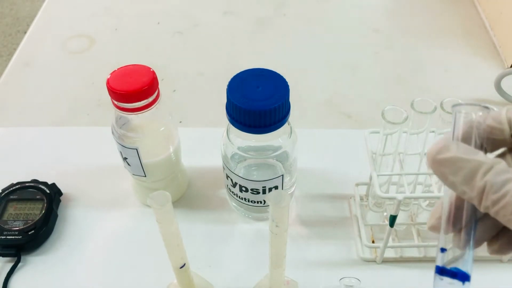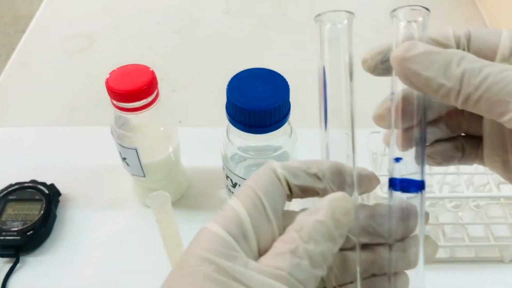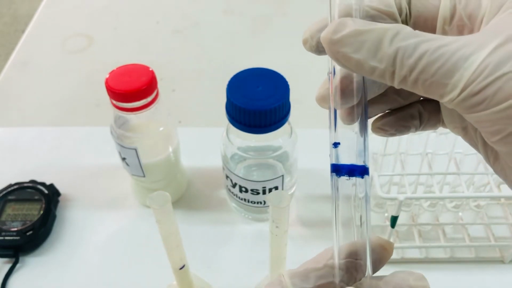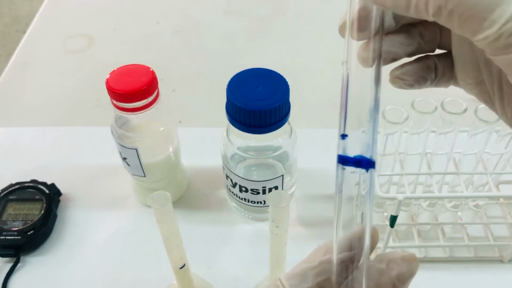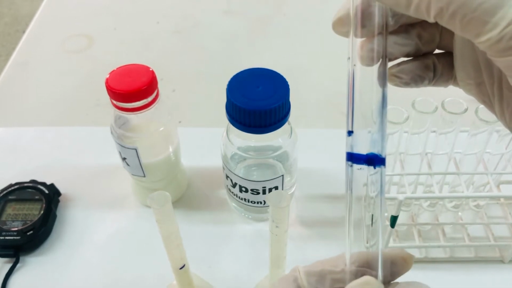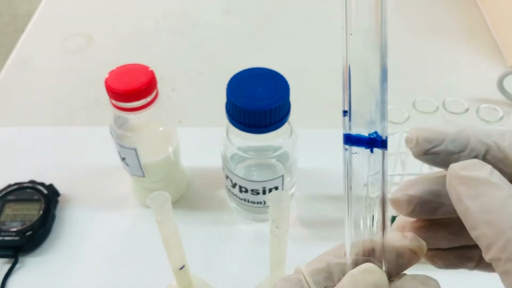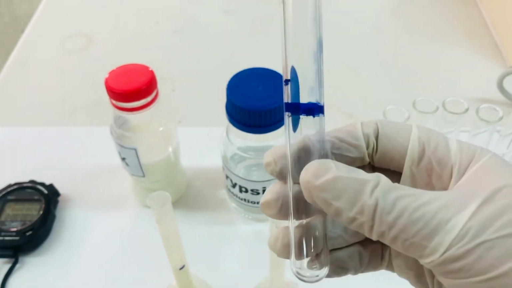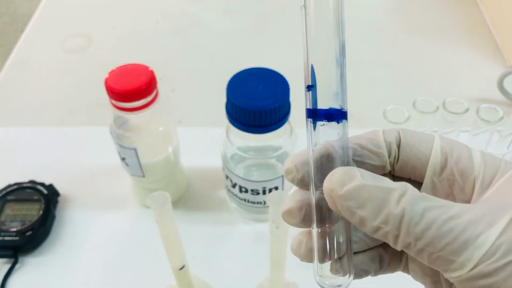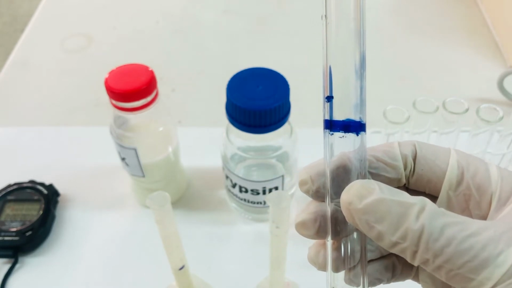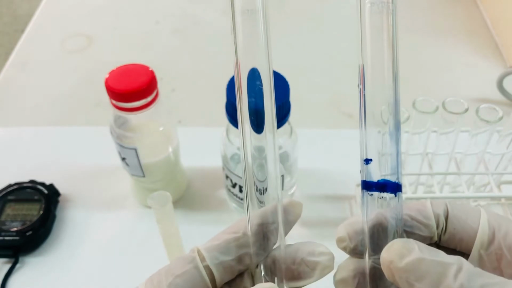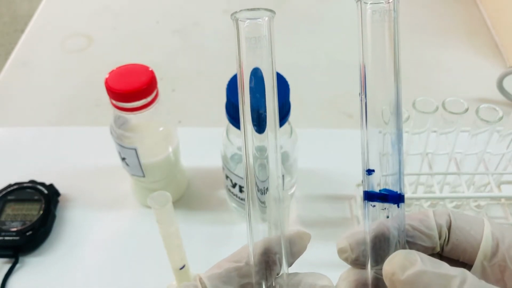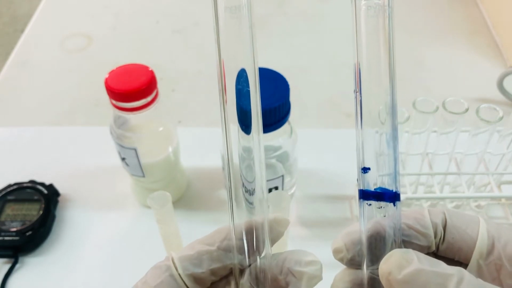To start the procedure, first of all, take two test tubes. In one test tube, make a mark approximately in the center of the test tube. You can make a ring mark or a cross mark, something to identify, and we are going to fill this test tube with 5 ml of milk. In the other test tube, which you can mark as T, trypsin, we will add 5 ml of trypsin.